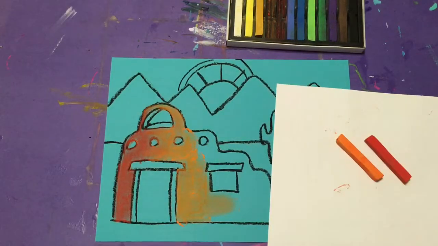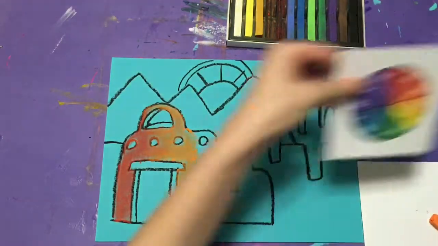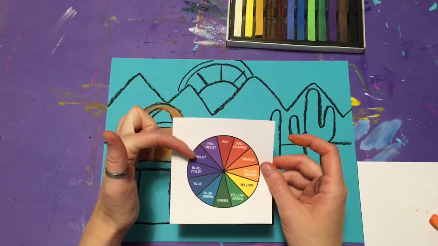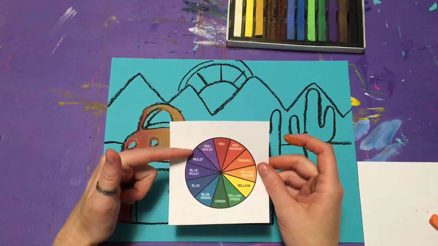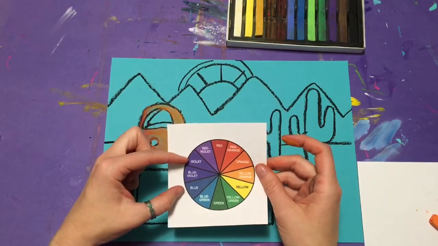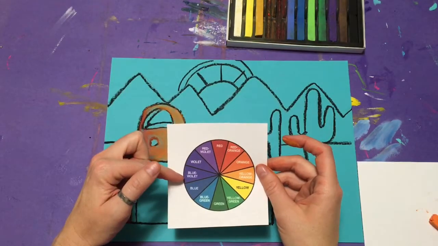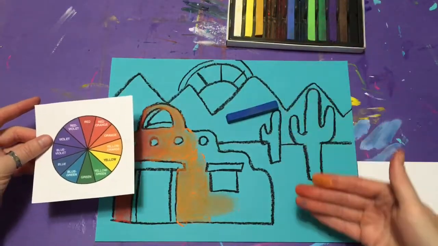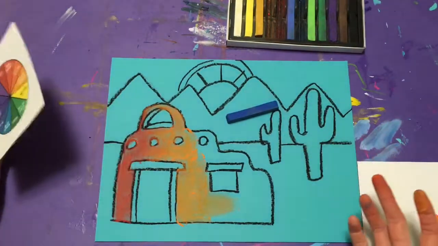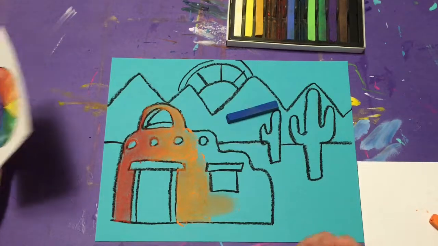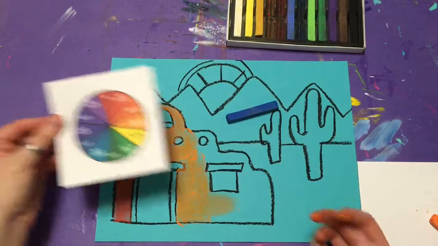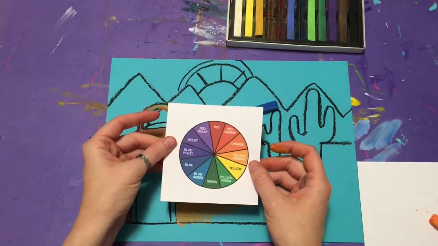So you can do this with any set of colors. Just make sure that you're using your analogous colors. They are side by side on the wheel. So if I use violet and blue and I mix them together, that makes blue-violet. And I could do that for my mountains or my ground or my cactus. This doesn't have to be realistic today. We just want this to be colorful, and I want to see the color changes in it. Make sure you're using your analogous colors.